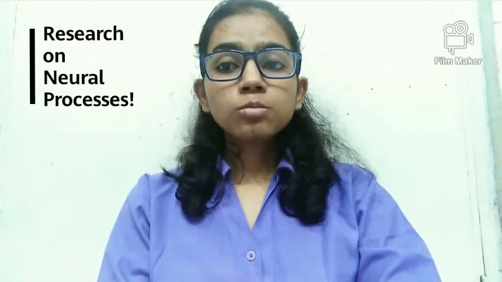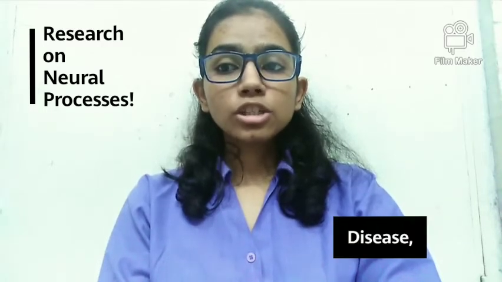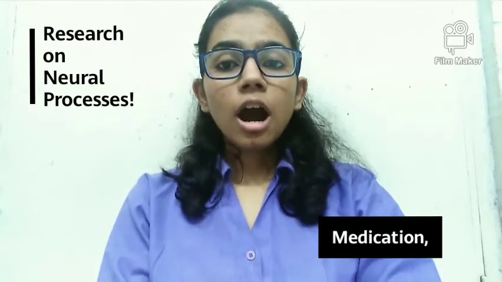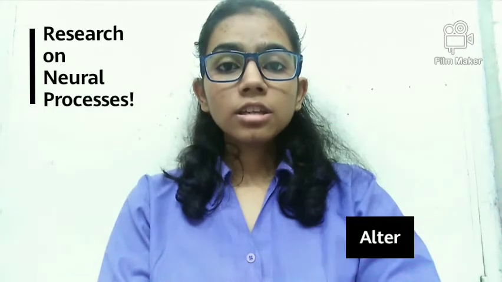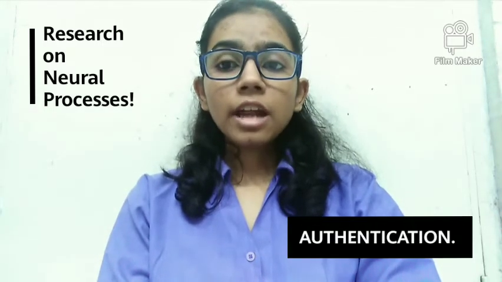This book provides extensive research on neural processes and explores how disease, medication and advanced age alter the handwriting and the signature authentication, in addition to a summary at the end of every chapter. This book can be purchased at the cost of Rs 9,994 and is readily available online.